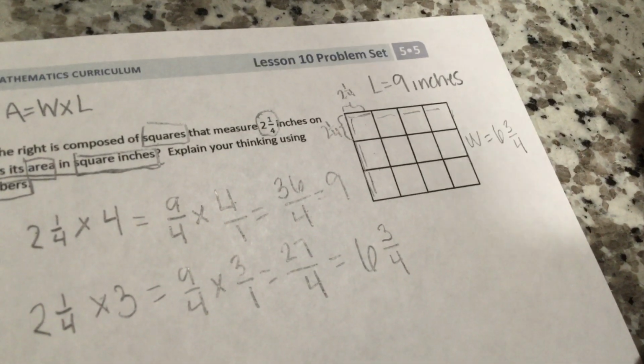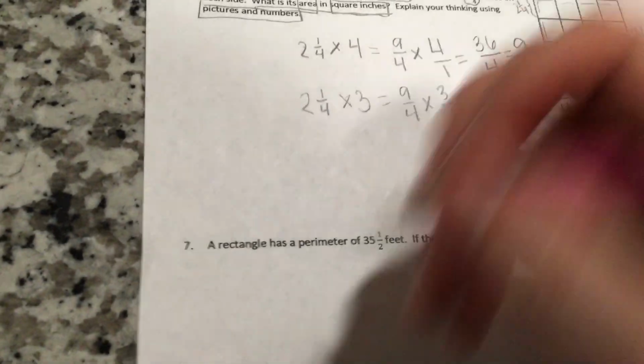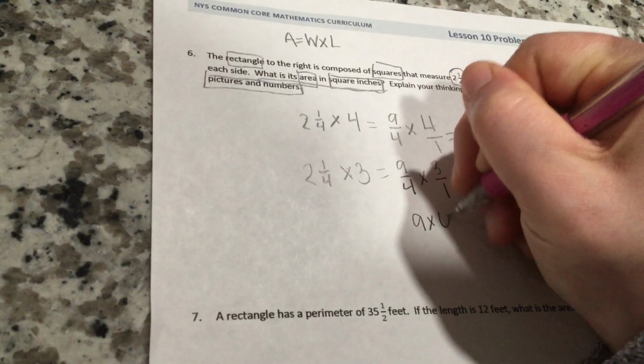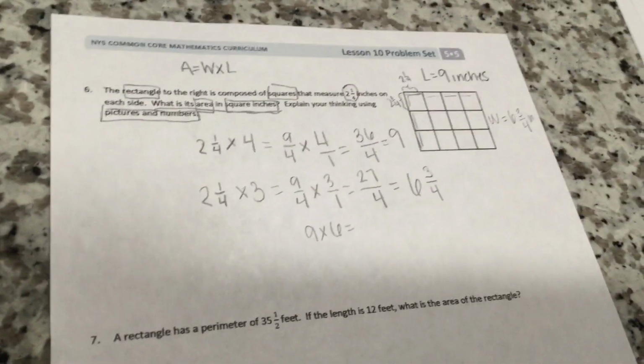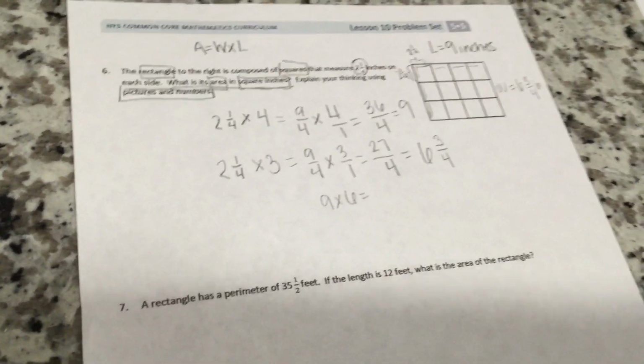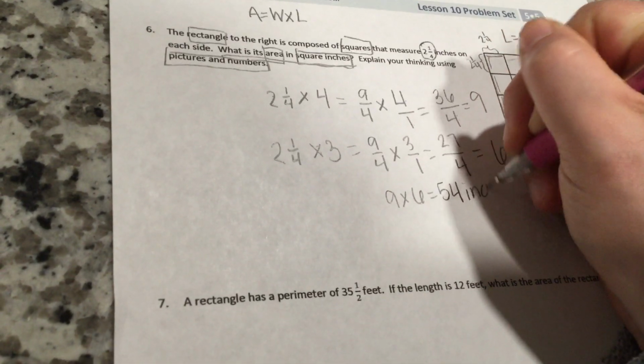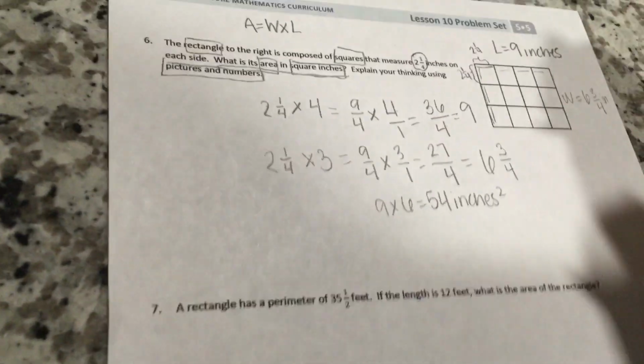My width is 6 3/4 inches. Okay, so now I can find the area of the total. We're going to do it just like we did last time. So we know that my width is 6 3/4, so I'm going to take my two whole numbers, 9 times 6. And what is 9 times 6? This is where we should really be practicing those multiplication facts, right? So 9 times 6 is 54 inches squared.